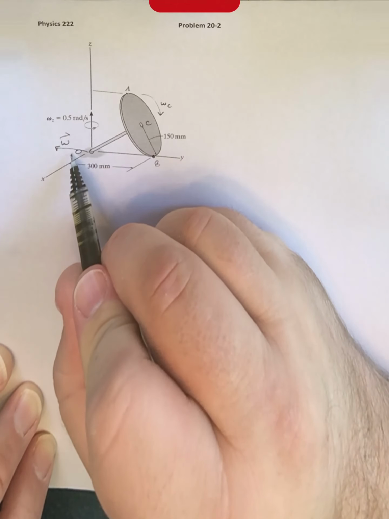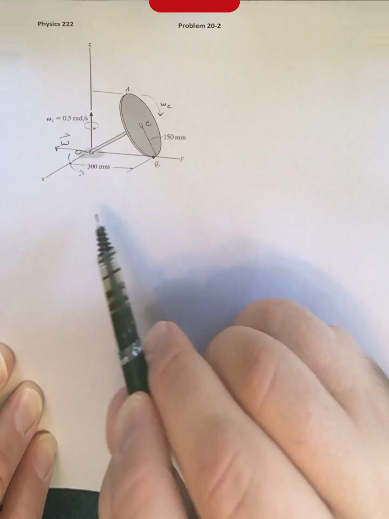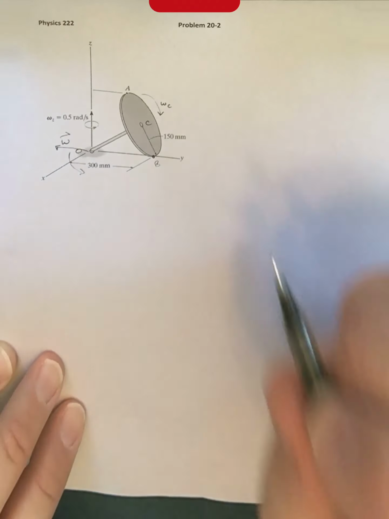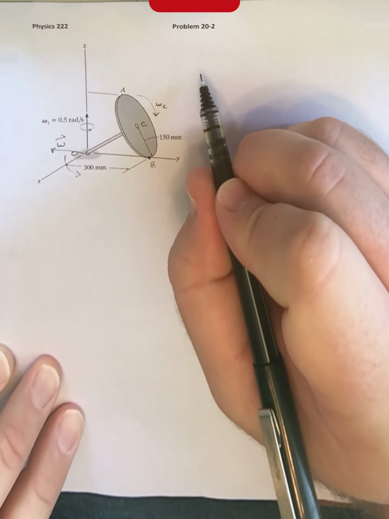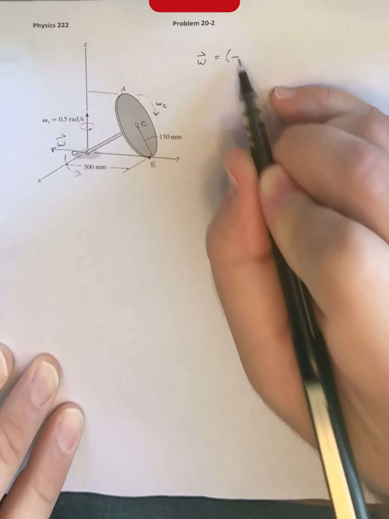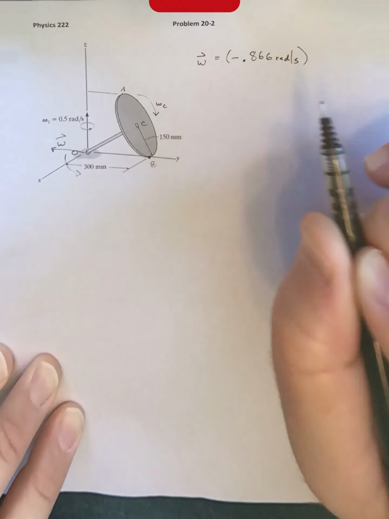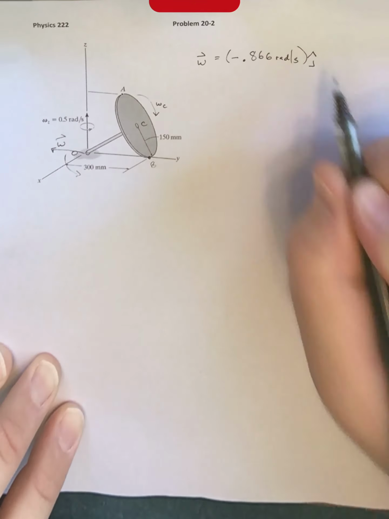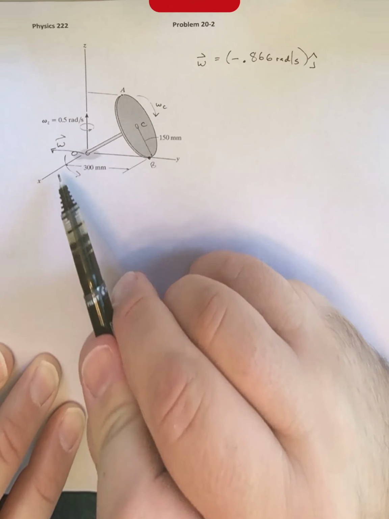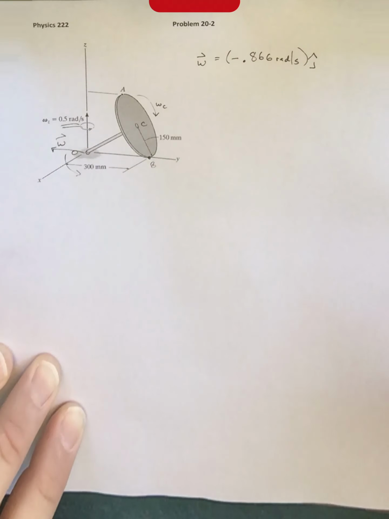So the fact that this is undergoing an angular acceleration is happening because this vector, this omega vector, is rotating along in this direction. So from the previous paper, we had determined that our value of omega at this instant is negative 0.866 radians per second, and that's in the j hat direction. Now, as I said, this rotates around the z-axis, and it's going to rotate with this frequency.